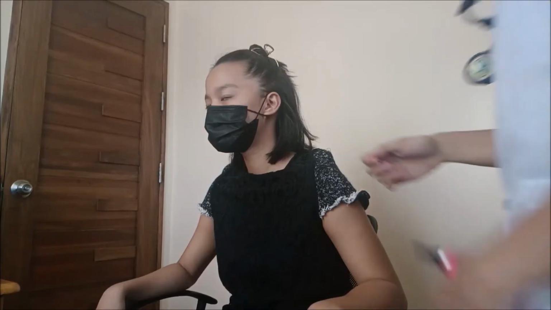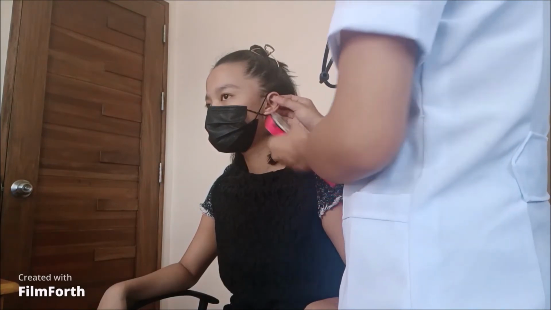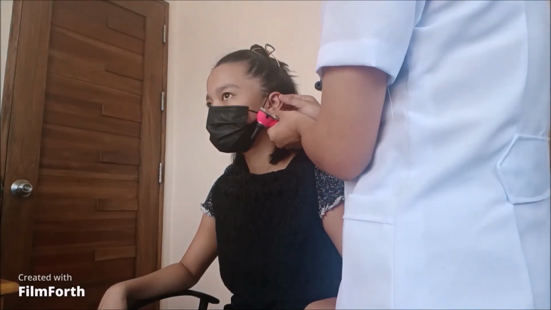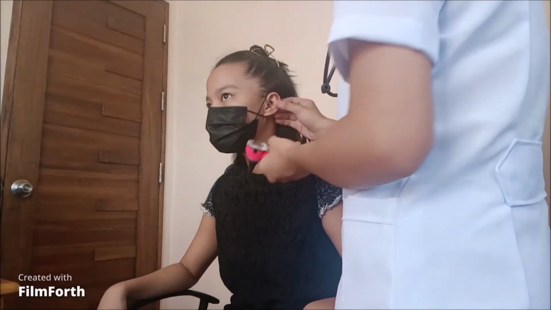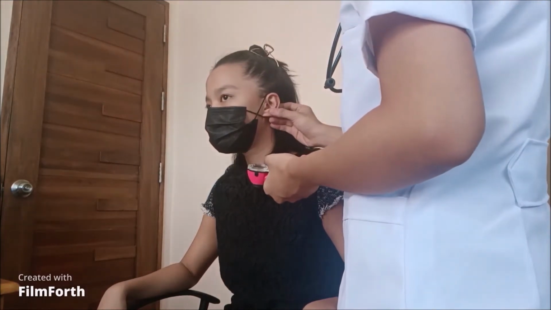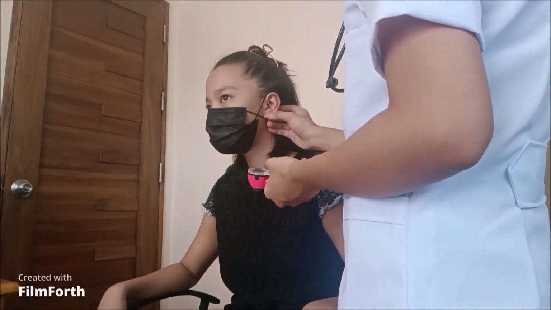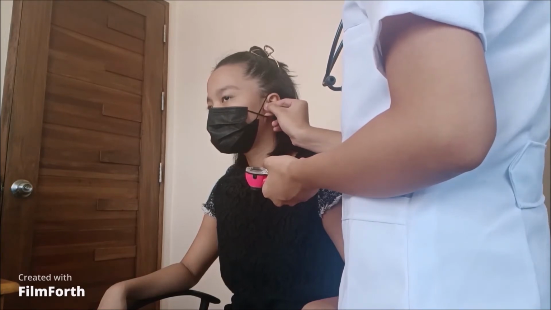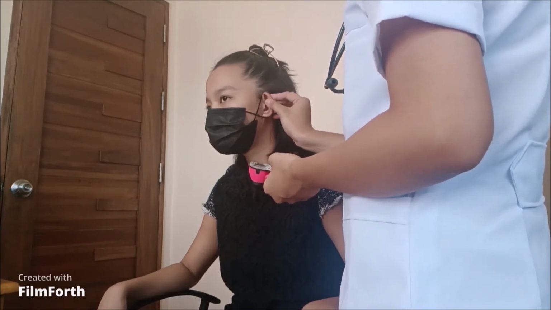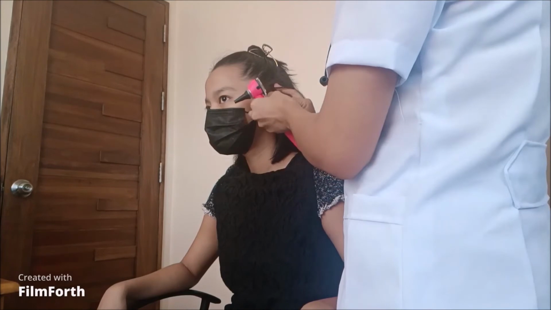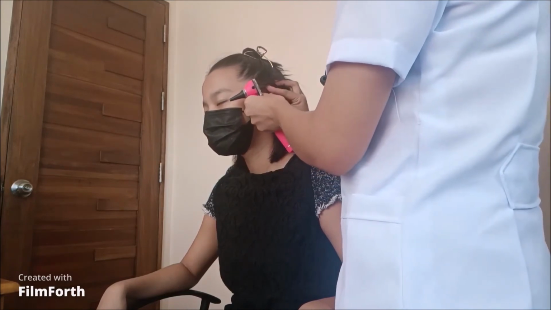Have the patient sit in a comfortable and upright position. We start examining the ear by palpation of the auricle and surrounding structures. Note the shape and color, presence of swelling, deformities, skin lesion, otorrhea or discharge, and tragal tenderness if there are any. Repeat the same process to the other ear.